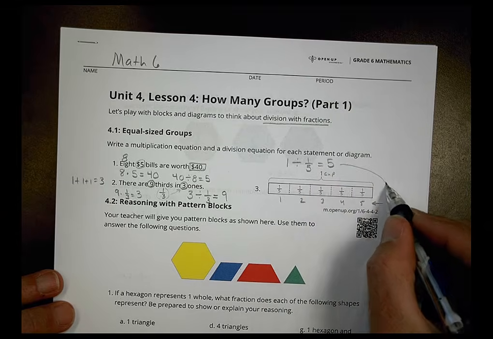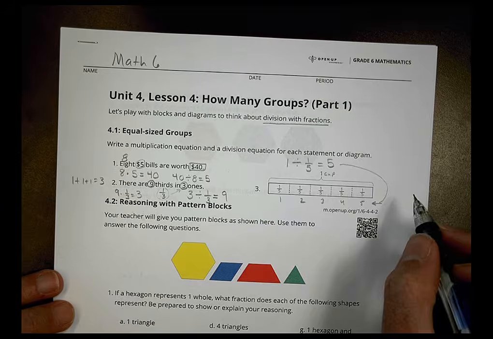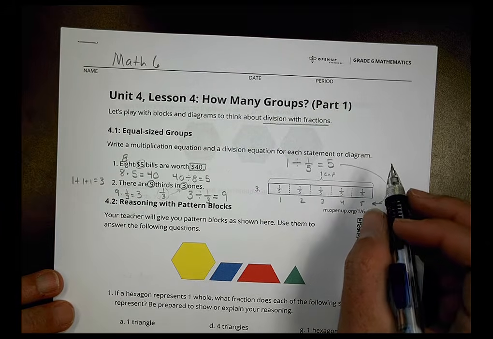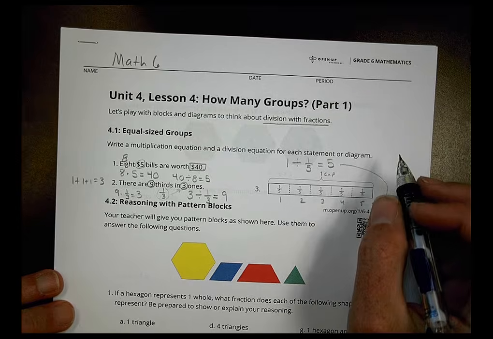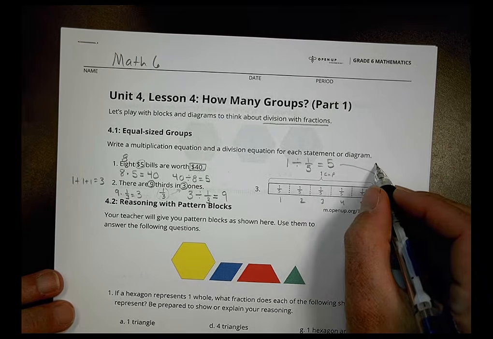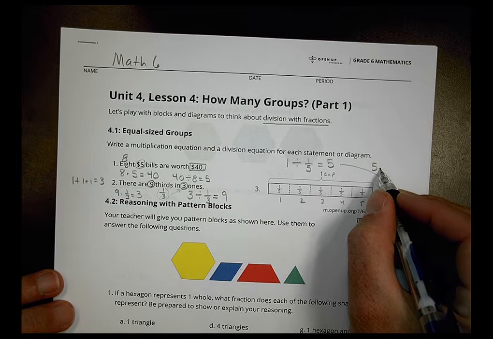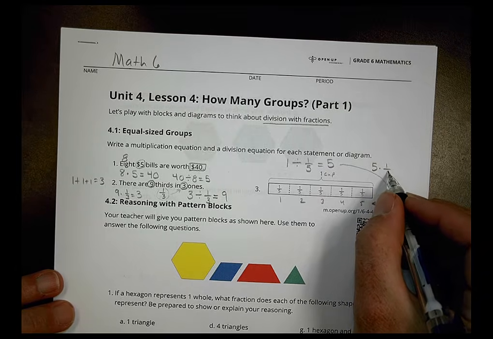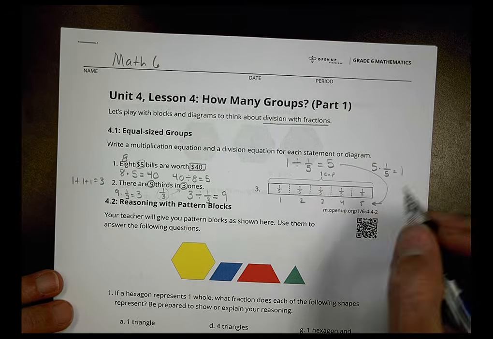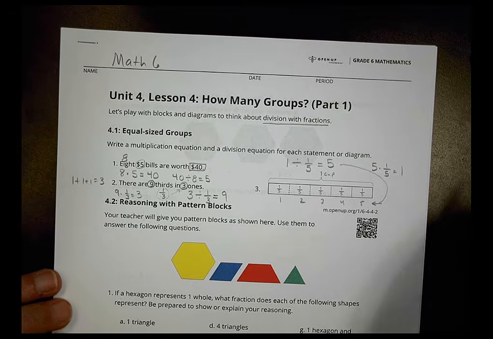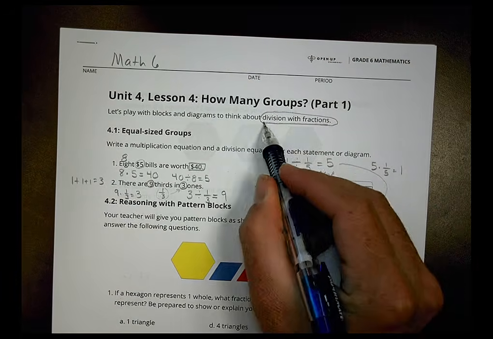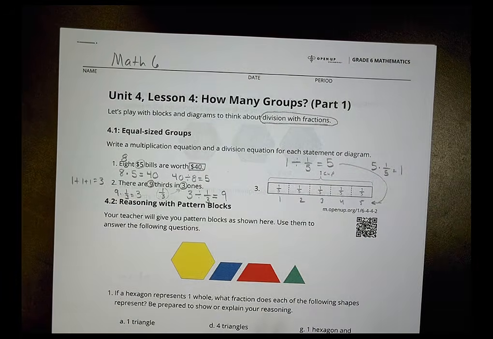Now that 5 matches our 5 jars down below. So we have 1 divided by 1/5 equals 5. Another way of thinking about this, if we think about multiplication, is 5 groups times 1/5 is going to equal 1, and that works as well. So there's different ways of thinking about it, but that's the idea, because we're talking today about division with fractions, and so that's how we set those ones up.